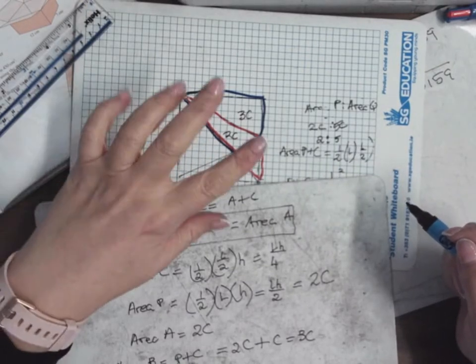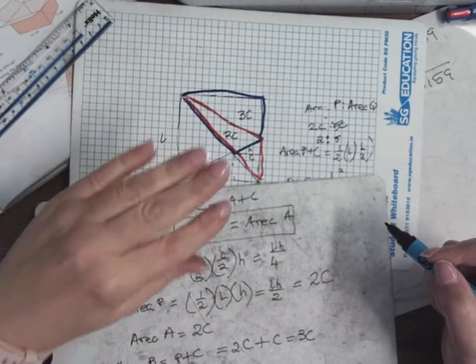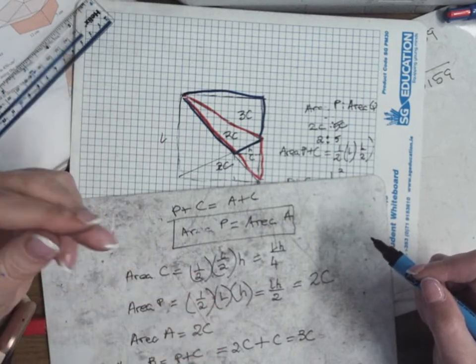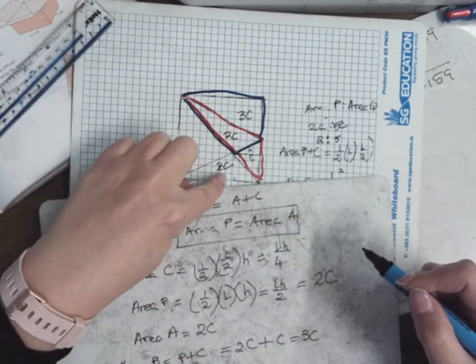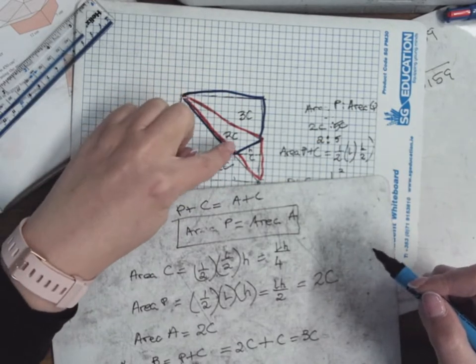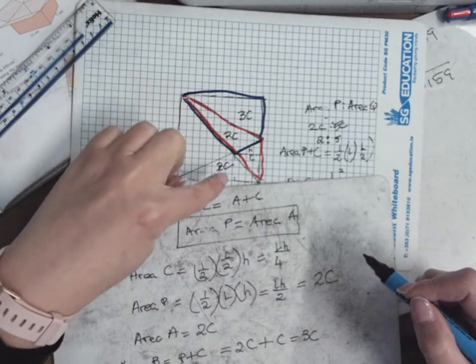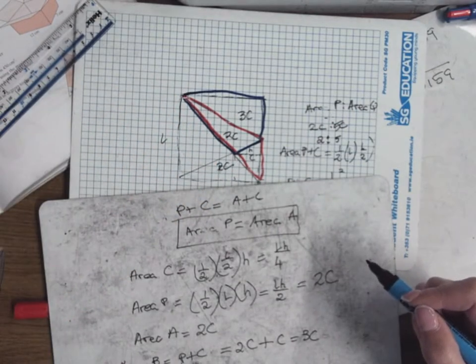So I've basically broken up everything and written it in terms of C's. And because it's a square, we have lots of stuff that's the same. Where I got that 3C is I got the area of this bit down here. It's the same as this bit up there. Where I got this 2C in there is I proved the area of this bit in the middle was the same as the area of this bit down here. Okay?